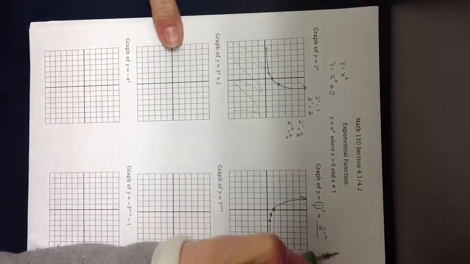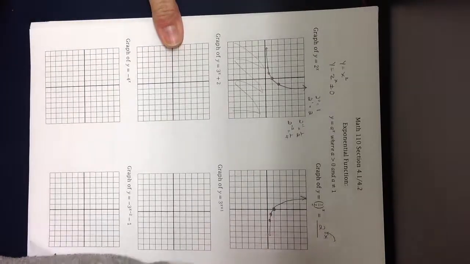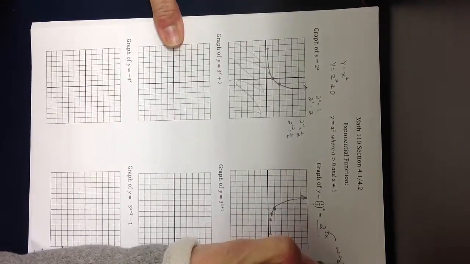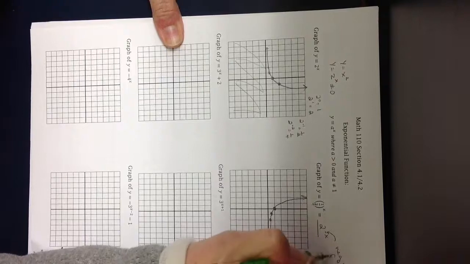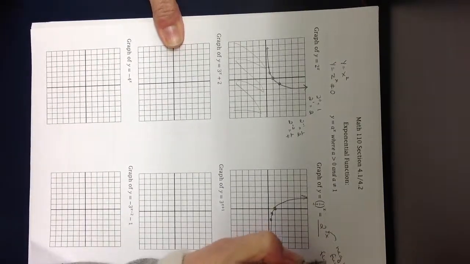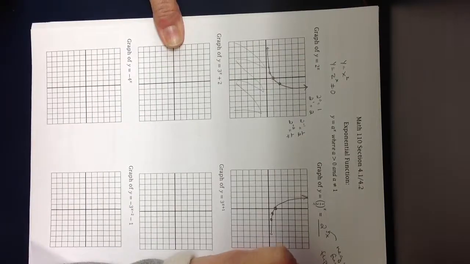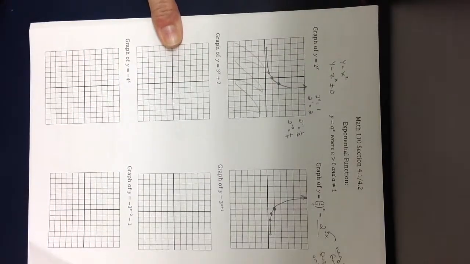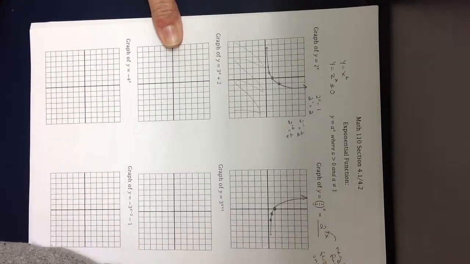So what a negative inside the exponent does, it's like a negative inside your function. And it does what it always does in algebra. It flips the graph on the y-axis whenever you put a negative inside your function.